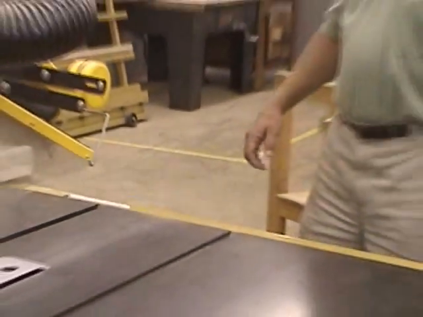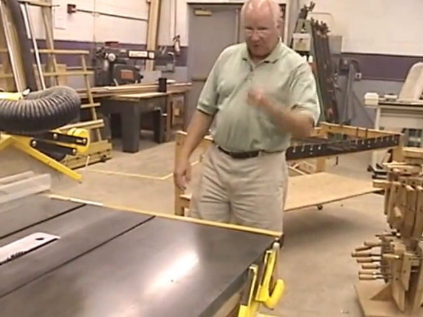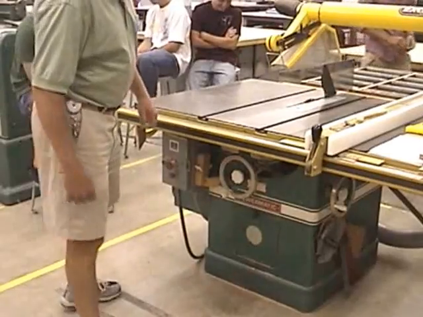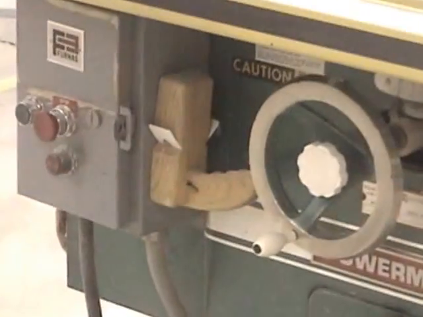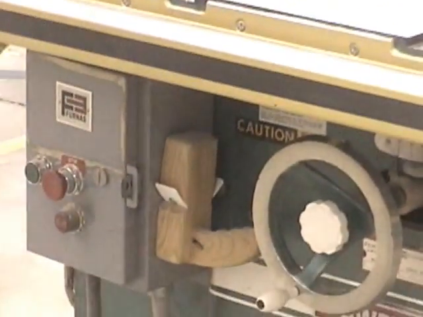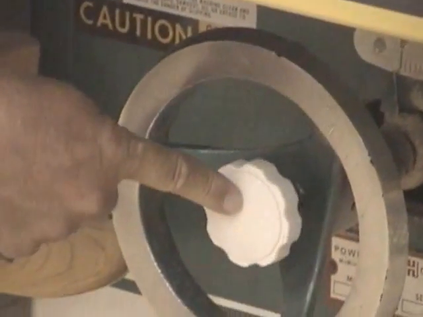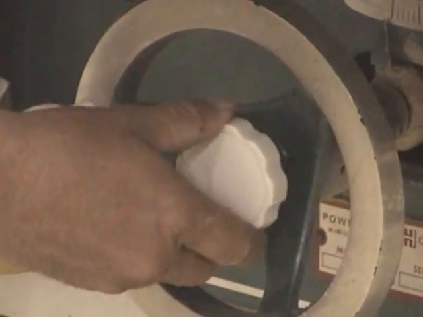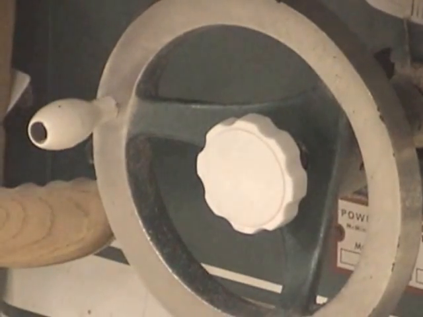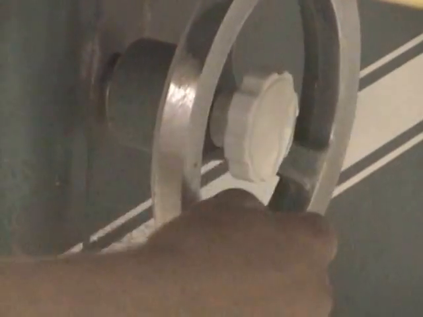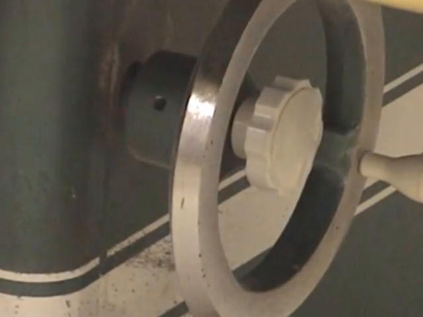We have several mechanisms down here that we use for adjusting the blade. Can you see this okay? We have the blade height hand wheel, which raises and lowers the blade. In the middle of the blade height hand wheel, it has a lock. So we make sure the lock is loose before we raise and lower the blade. On the right side over here, we have another hand wheel with a lock. If we loosen that lock, we can tilt the blade.